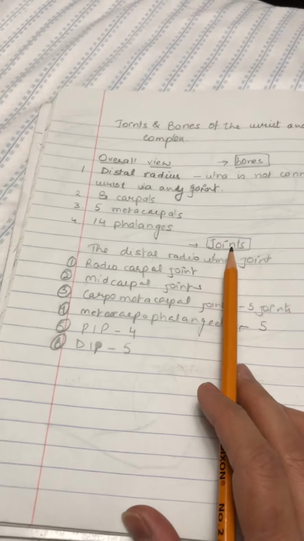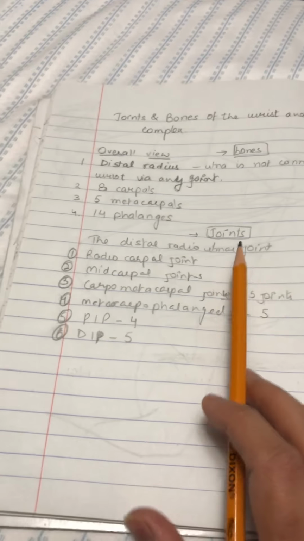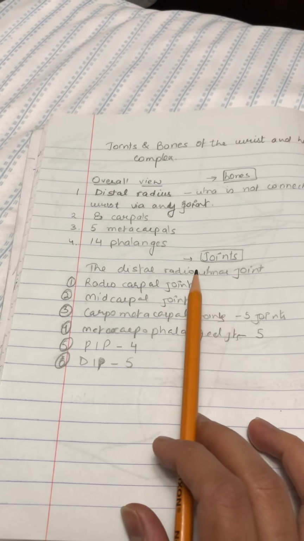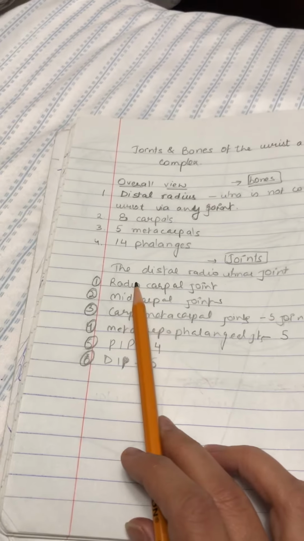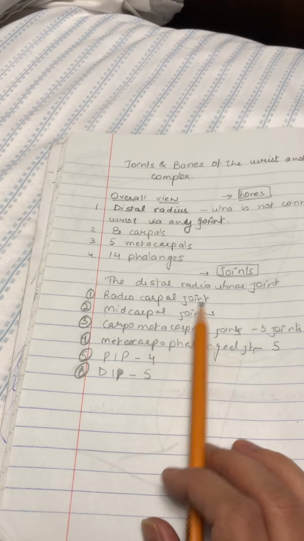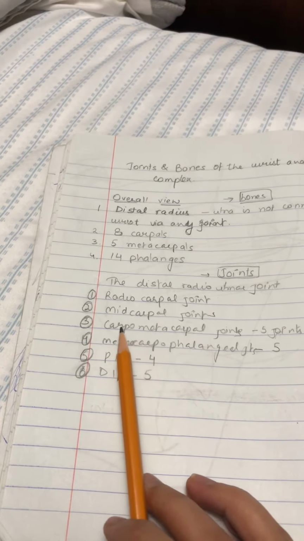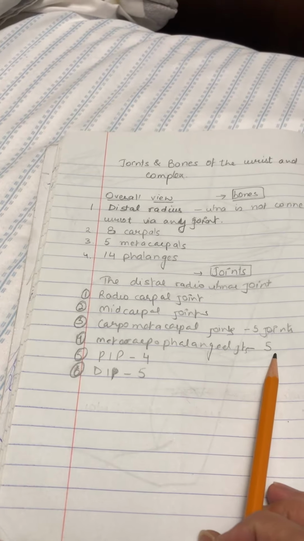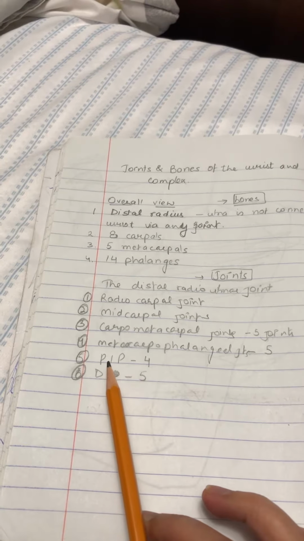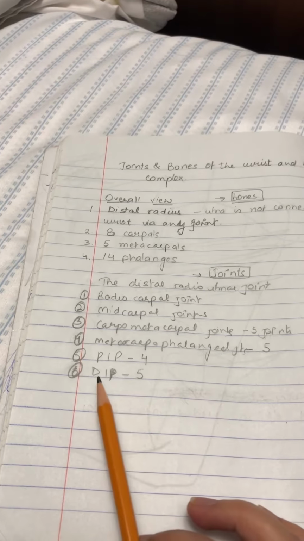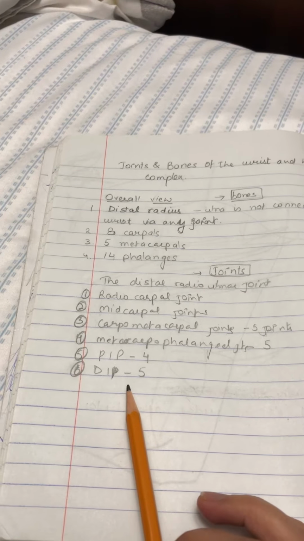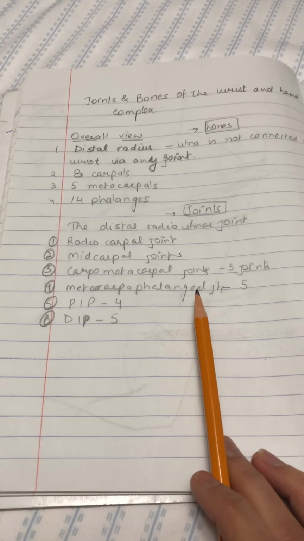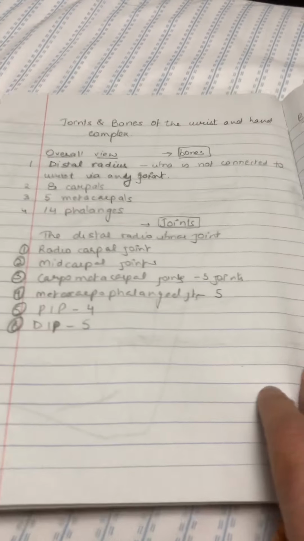Then the overview of the joints in the wrist and hand complex. We are not discussing the distal radioulnar joint because it is not part of the wrist joint. The main joints are the radiocarpal joint, midcarpal joints, carpometacarpal joints. There are 5 carpometacarpal joints, 5 metacarpophalangeal joints, 4 proximal interphalangeal joints, and 5 distal interphalangeal joints. These are the bones and all the joints which we are covering in the wrist and hand complex. Now come to the diagram.